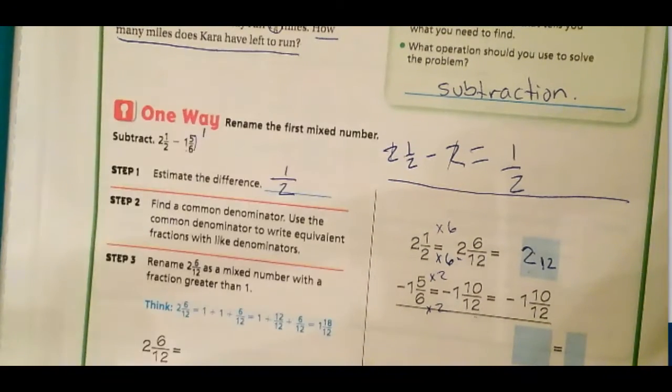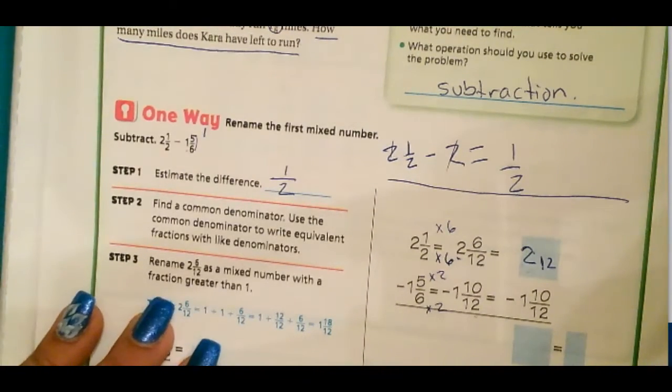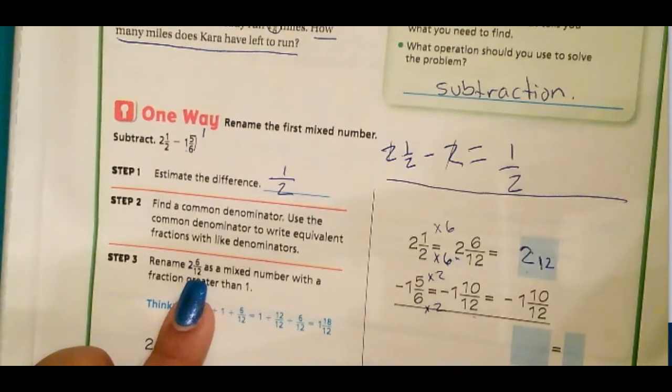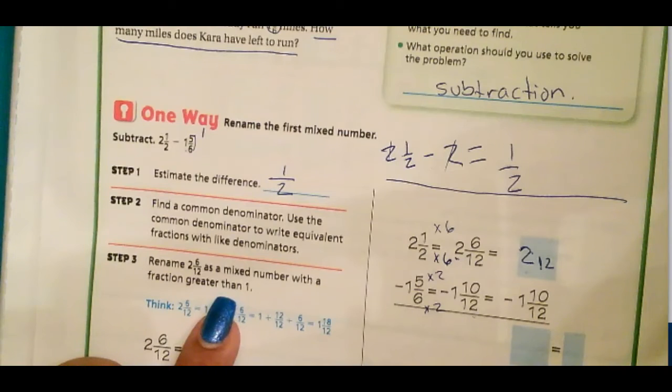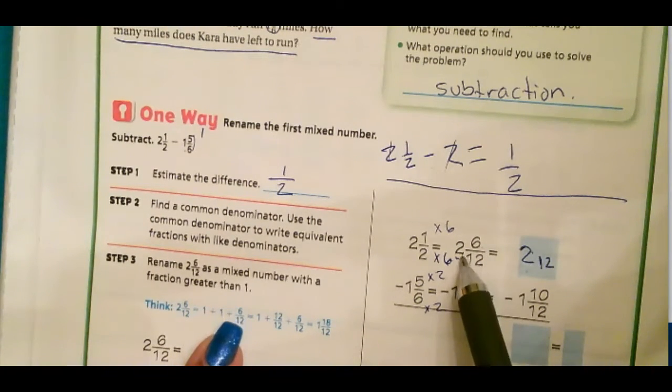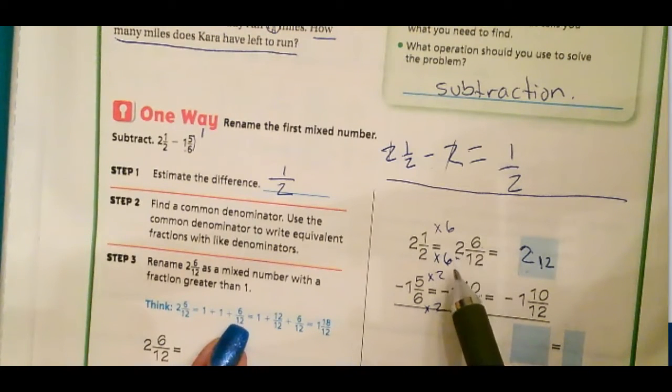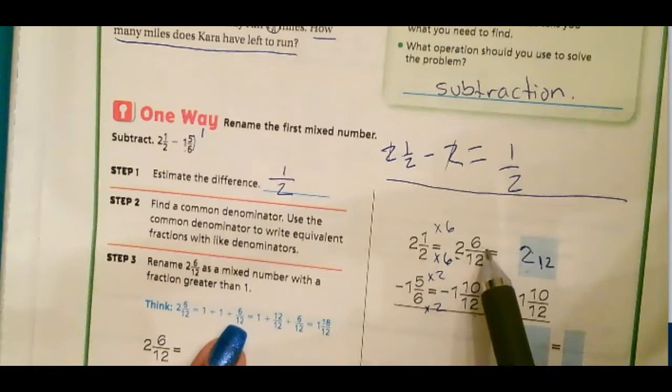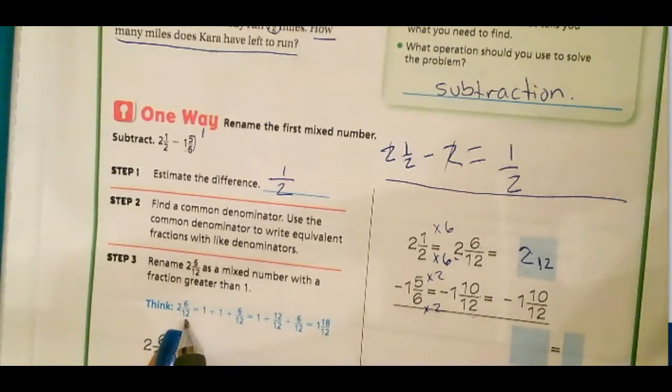Now, this is what we're doing differently. We are renaming 6/12 as a mixed number with a fraction greater than 1, because 6 minus 10, we cannot subtract, so we have to rename it. What we're talking about with renaming is that we want to take one of the whole numbers and convert it into a fraction so that we have a bigger number to subtract. So think: 2 and 6/12 equals 1 plus 1 plus 6/12, because I'm just breaking the 2.